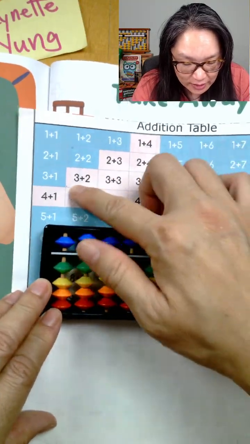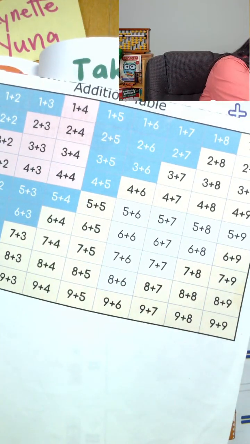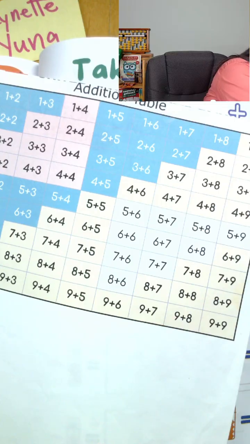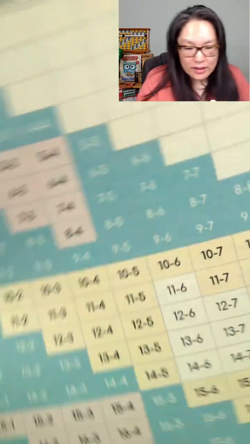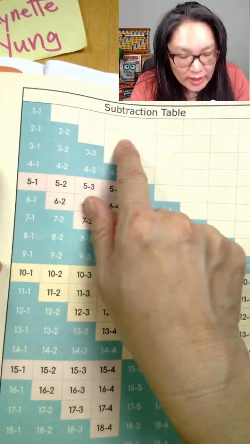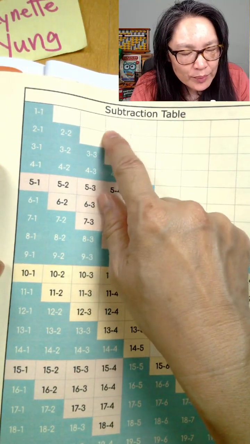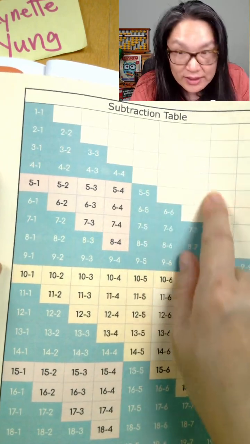When we get to here, it's also the same thing with the subtraction table, which is the wrong one. There's a subtraction table I created as well, and I'm trying to find that. Is this it? Right. Okay, yeah. So here's my subtraction table, and it's the same thing, right? We don't take away the big number from a small number. So that's why this is all blank.